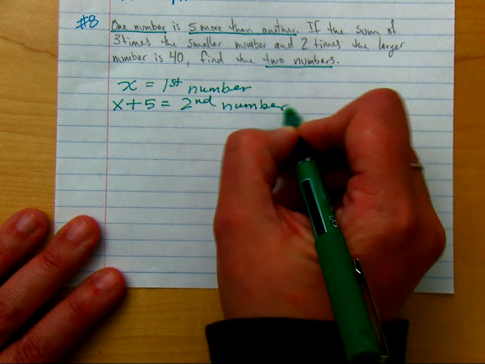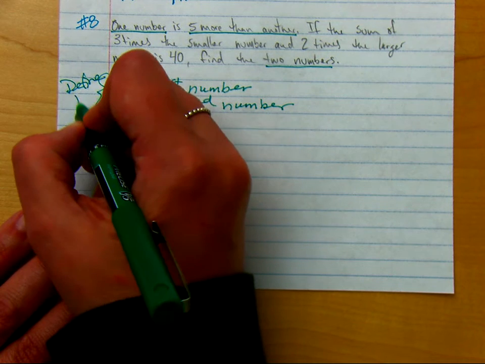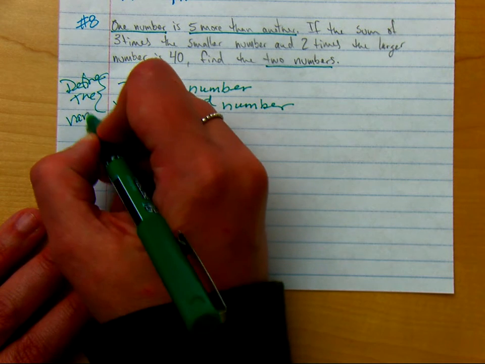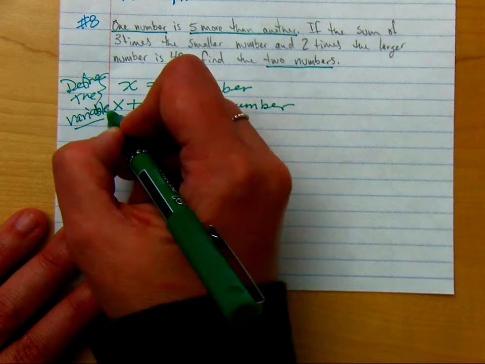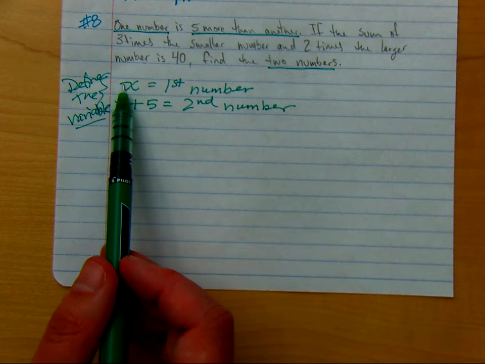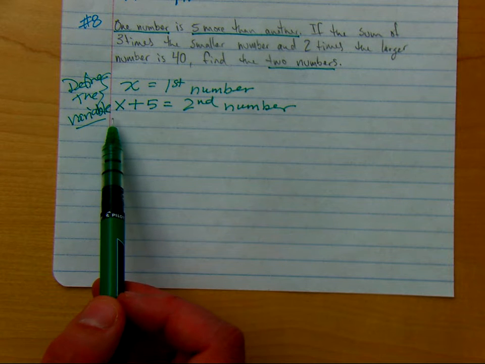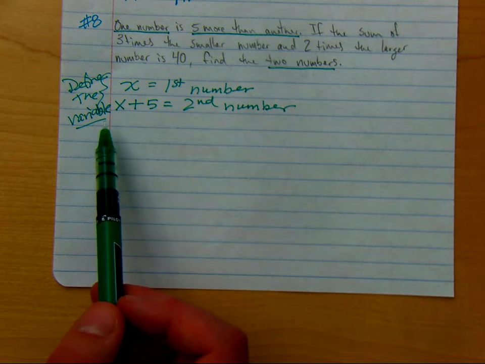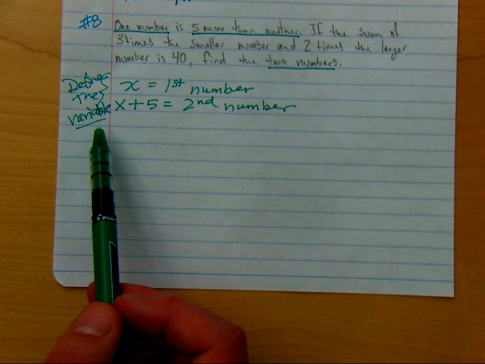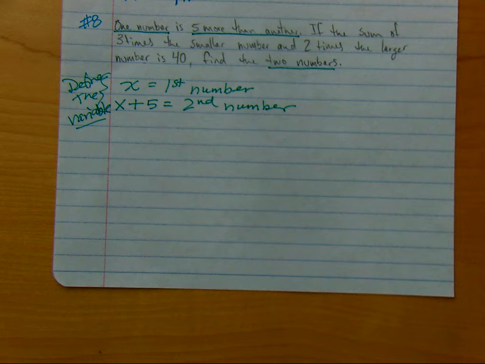So the first thing we always want to do is called define the variables. We're assigning x the first. Since the second one is 5 more, we're just going x plus 5. Remember that we can only solve an equation that has one variable in it. Later on, in Math 65, we'll do systems of equations, and we can use 2 variables, but then we have to do a substitution, so it's a little bit more complicated because we actually have to create 2 equations.